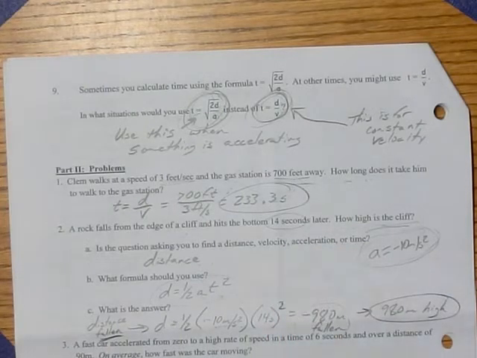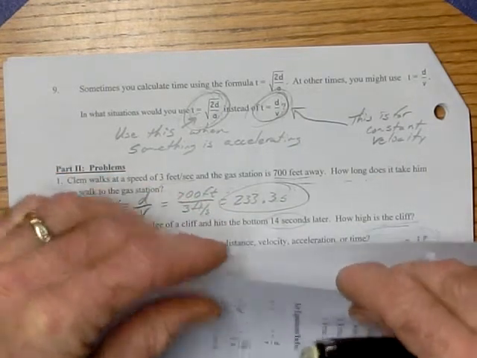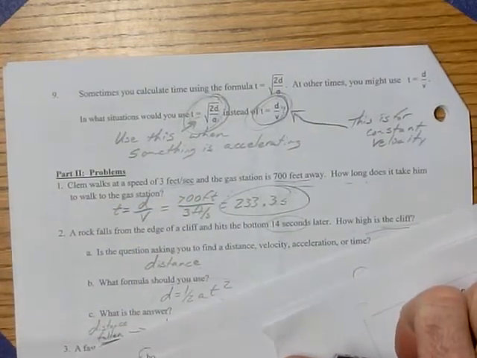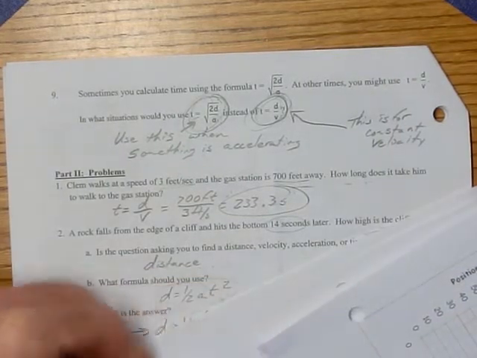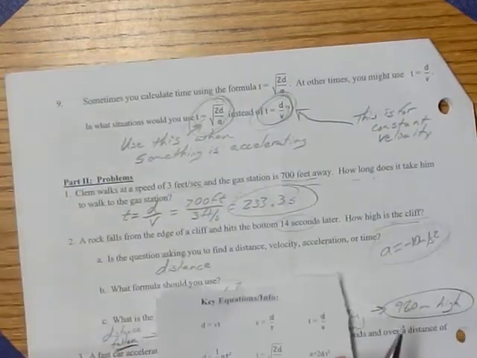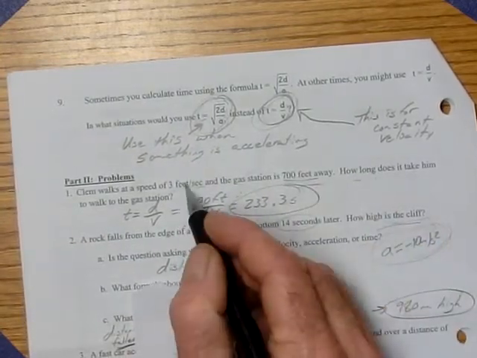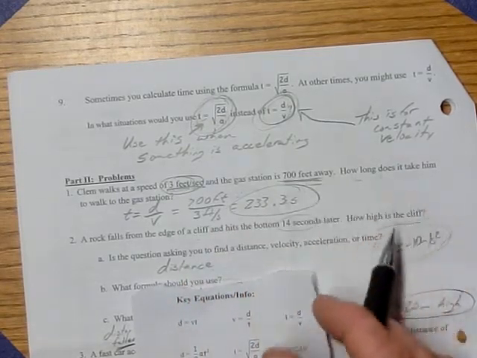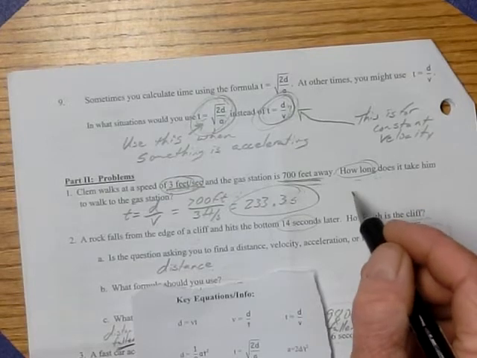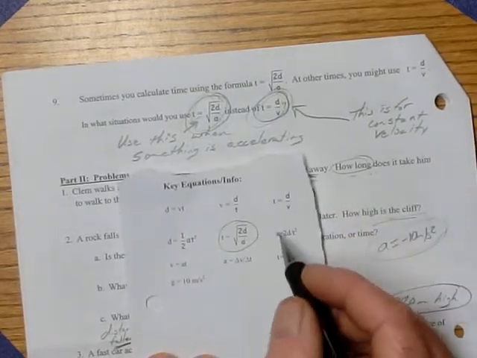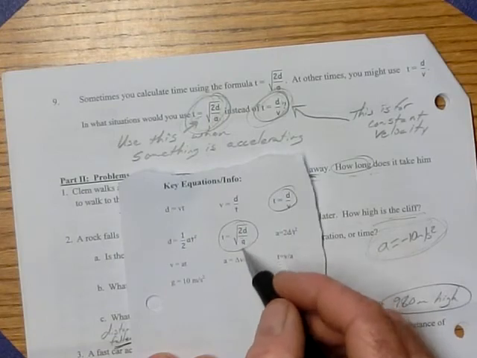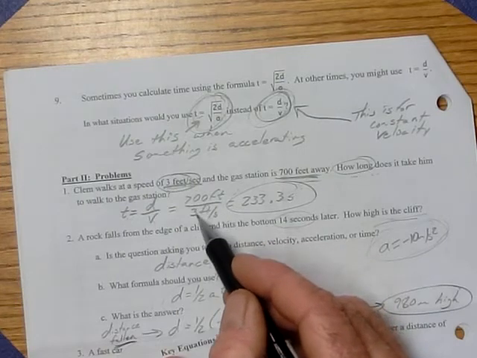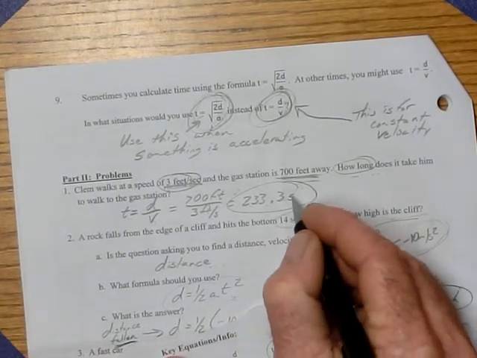This is a straightforward math problem. Ooh, you know what I need to do? I'm going to tear out my key equations here so I can keep referring to this. So in the problem, I've got a velocity and I have a distance. I'm looking for how long, so I'm looking for an amount of time. Here's a time formula, here's a time formula. The only one that has distance and velocity is that one. So time equals distance over velocity, 700 divided by 3 is 233.3 seconds.